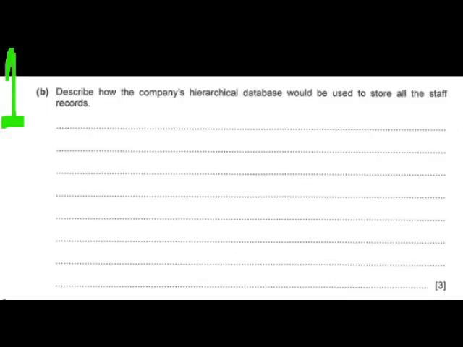Question 1B. Describe how the company's hierarchical database would be used to store all staff records. The company's hierarchical database would store all staff records by organizing them into a tree-like structure, reflecting the hierarchy of the staffing chart in the diagram. At the top level, the managing director would be the root node. Below this, director nodes would represent each director overseeing specific departments.